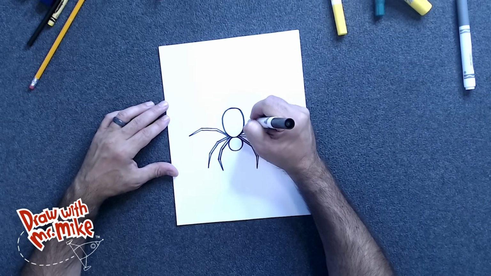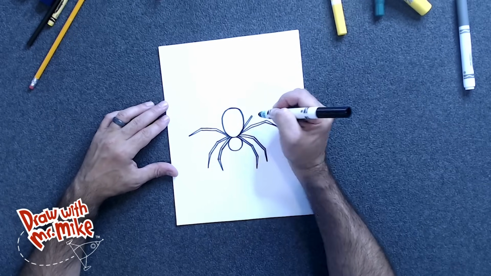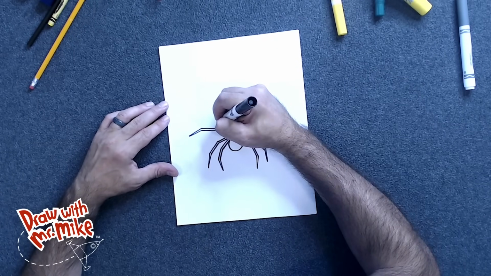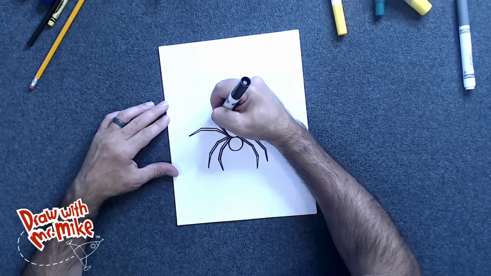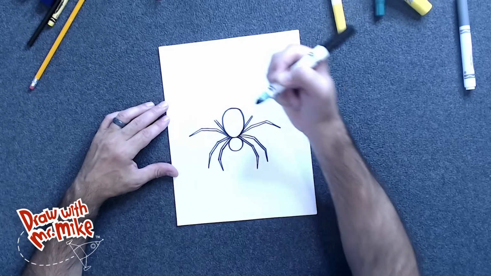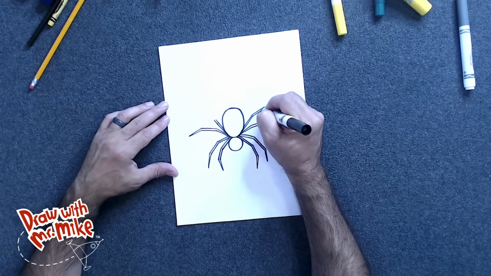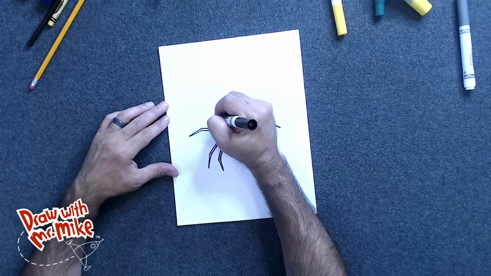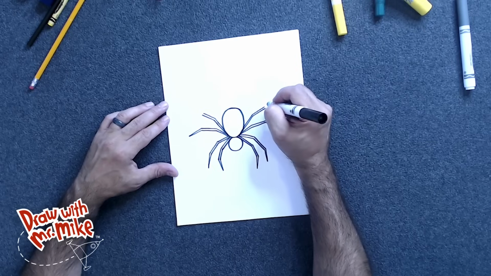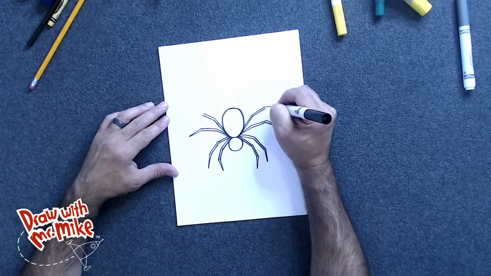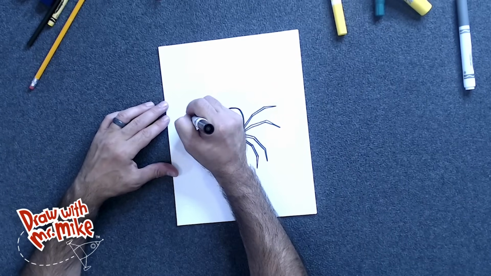So we're going to start here, and we're going to have another set of lines come out just like that. Just like that. And make this one a little bit longer. Okay, and then we'll go out, 2 straight lines that go out for the next segment, out this way, and then the last segments come to a point, just like that.